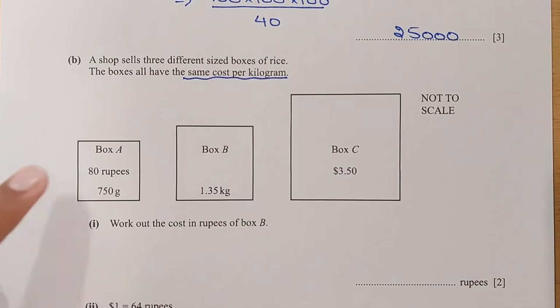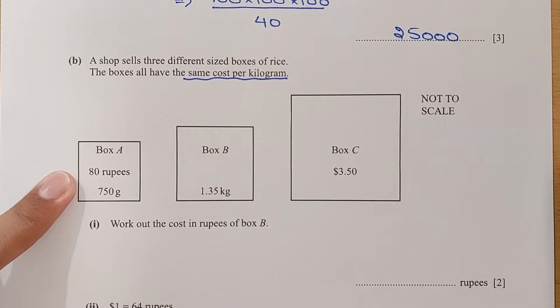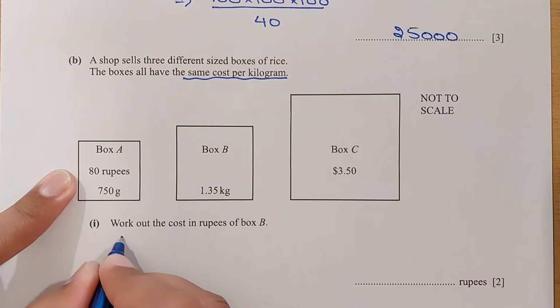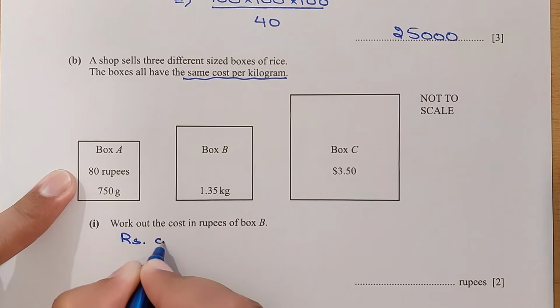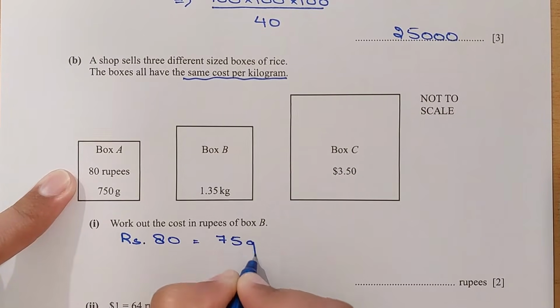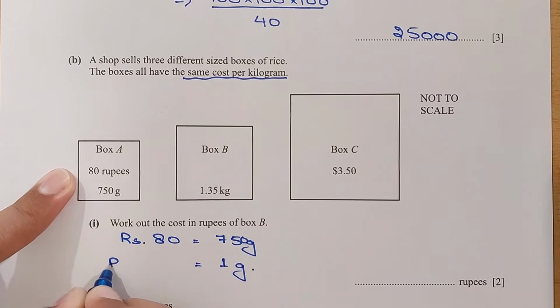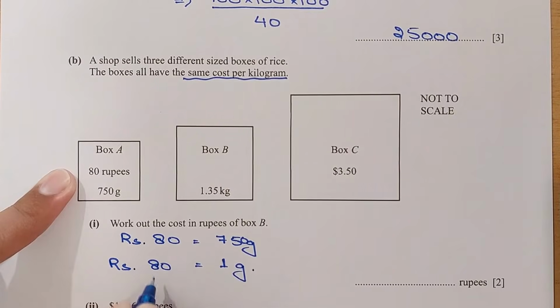Using this information, we are given the price and the grams for box A. Rupees 80 is for 750 grams. So what is it for 1 gram? 1 gram is rupees 80 over 750.